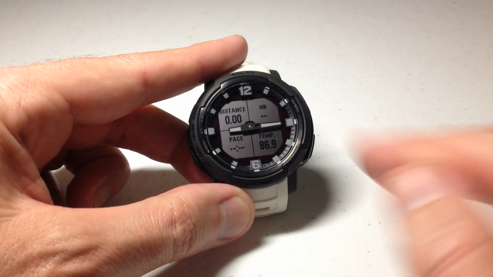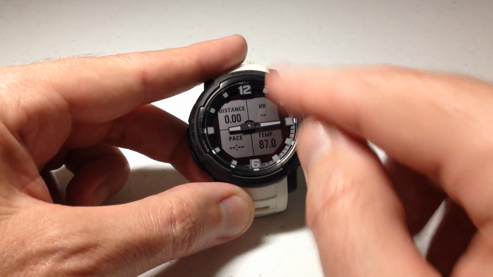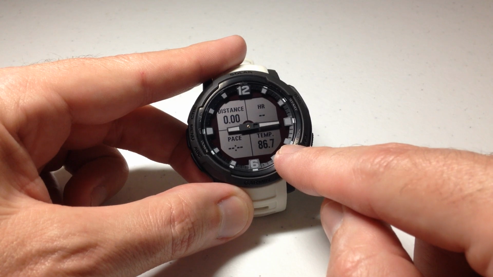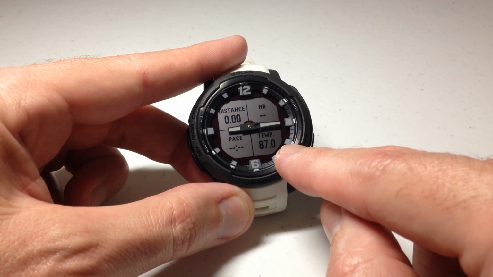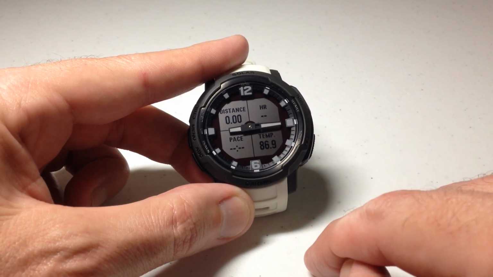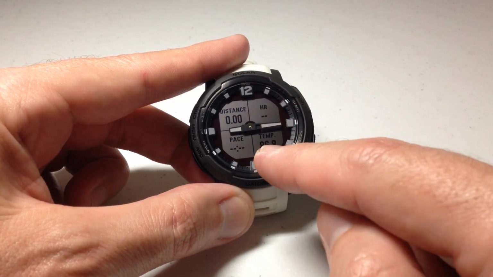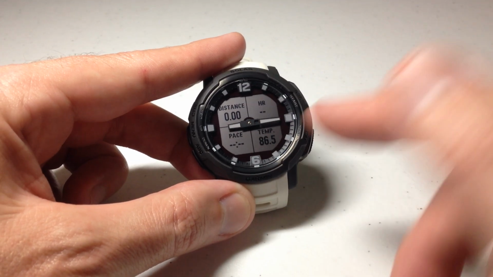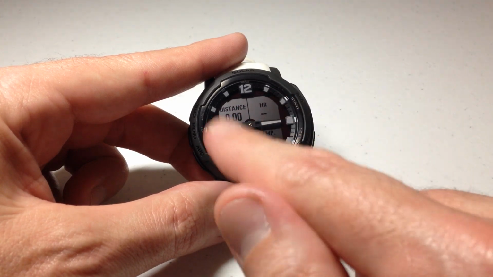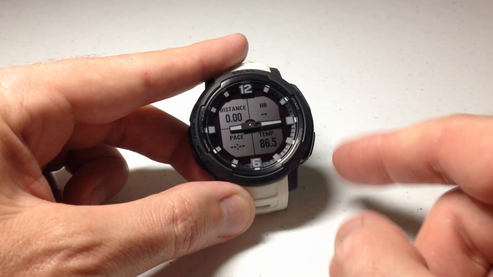Yours might be totally different, or you could set it up to see what you want to see. For example, you might not care about the temperature. You might care about something else. Well, you would set that as your data field here. You don't have to stay in this screen, but the idea is while you're walking, you can glance at your wrist and you can see these data fields that you're curious about.